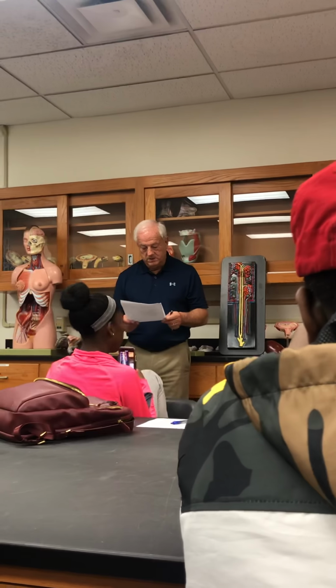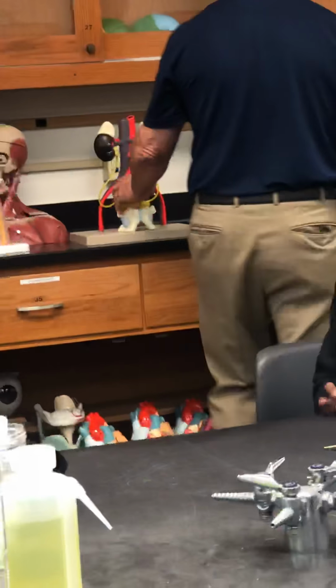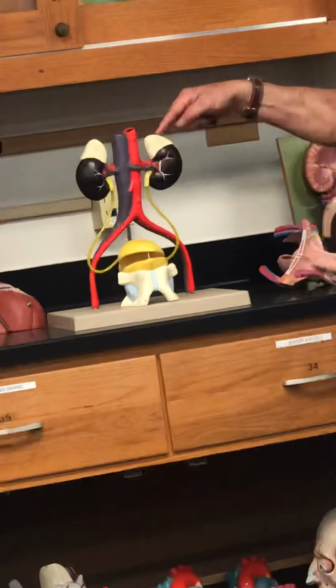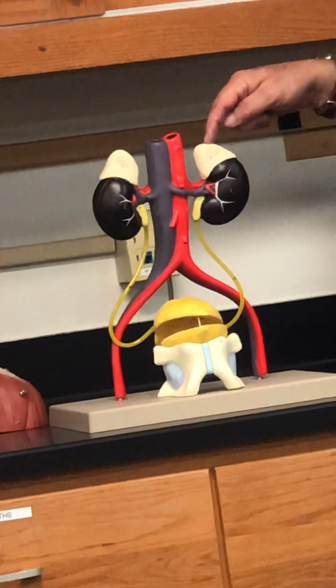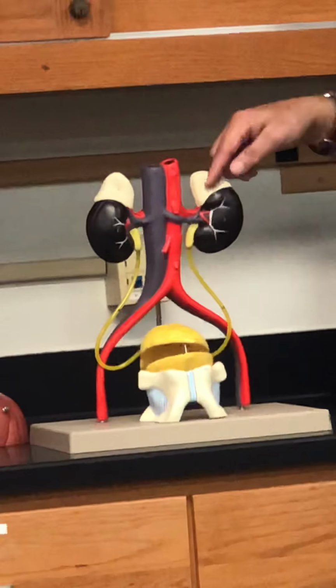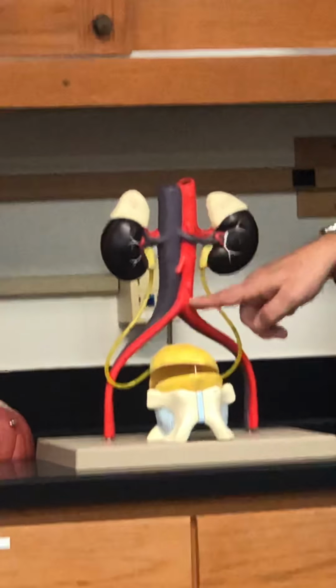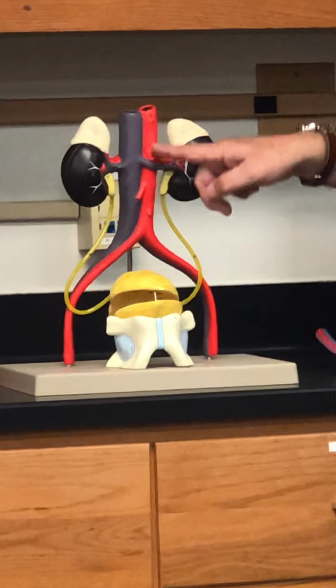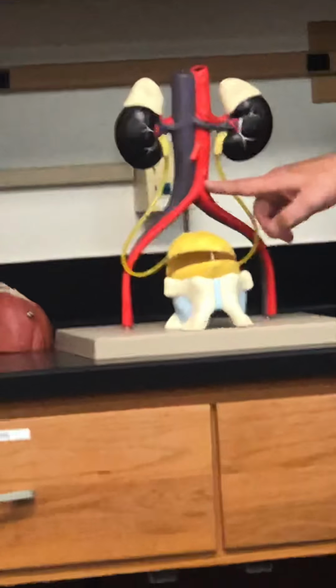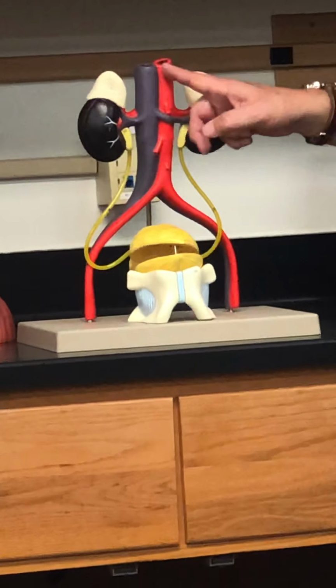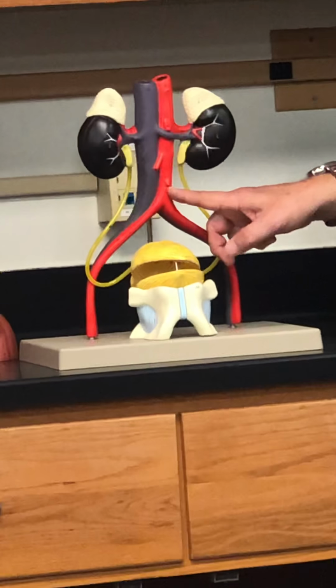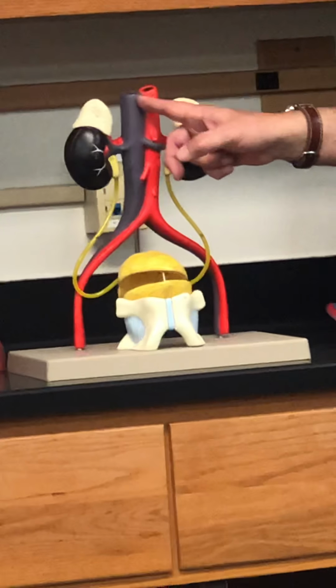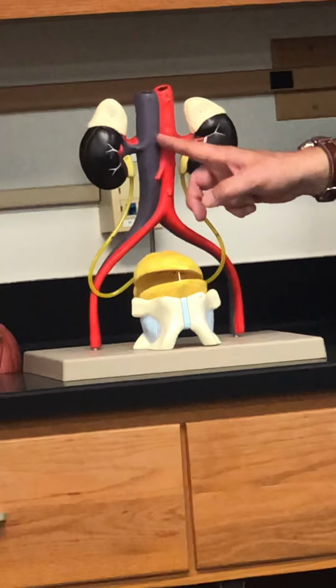Good. Ureters, okay. Then of course we have, here are the kidneys, right? What's the top of the kidney? What's that? Adrenal gland, right? Adrenal glands. How about this blood vessel? What is it? This is the abdominal aorta. Okay. How about the other one? Inferior vena cava.